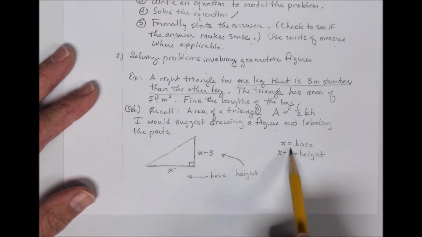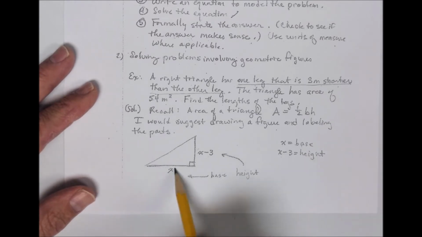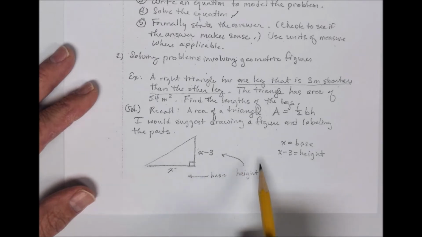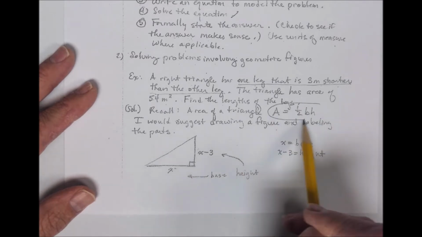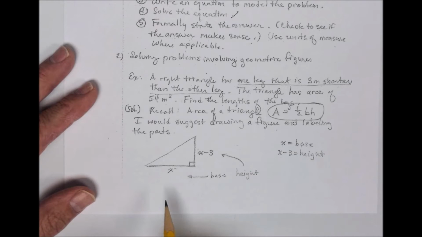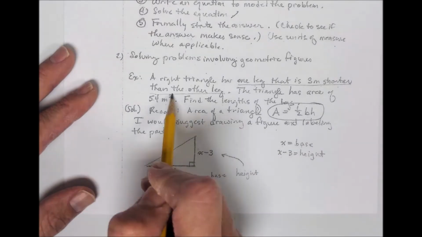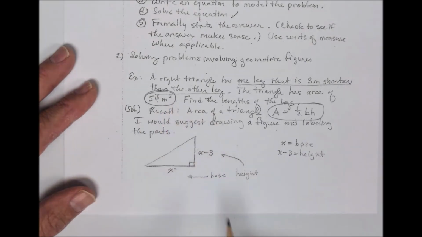So over here, I state my variable. I'm going to let x be the base, or the length of the base, and I'm going to let x minus 3 be the measure of the height. So I've got the base, I've got the height, and I know that area, for a triangle, is 1/2 times base times height. So I'm going to plug this information into here. Now remember, they also give me that the area is 54 square meters.